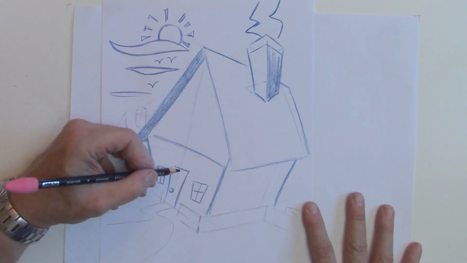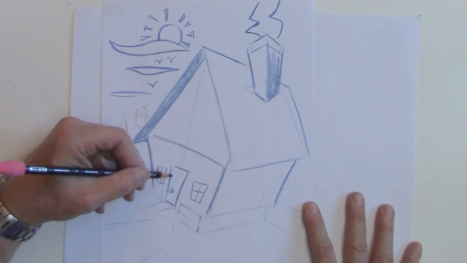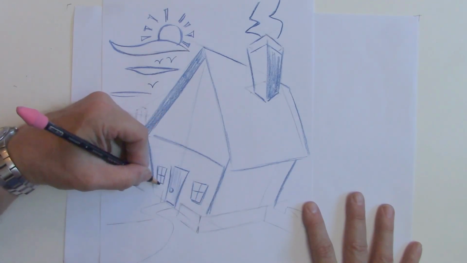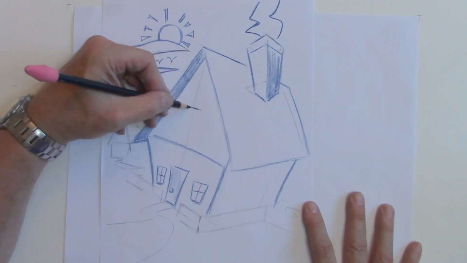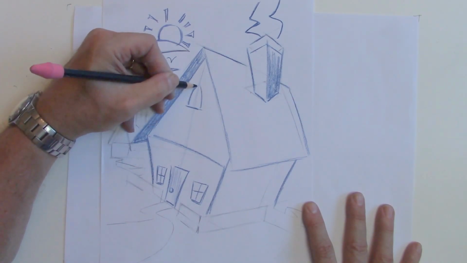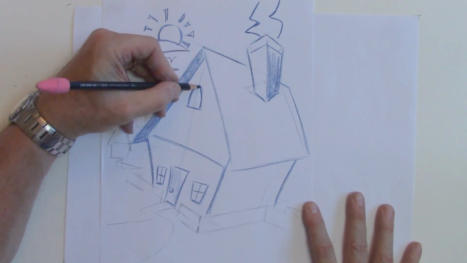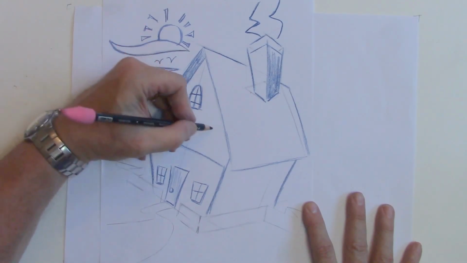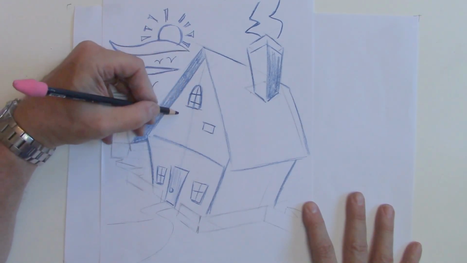Uneven windows are fun. And on the perspective middle, we'll give it a kind of a dome window here. A couple more smaller windows like so.